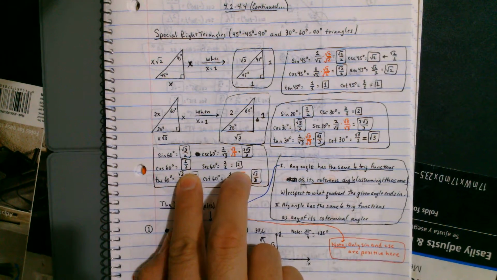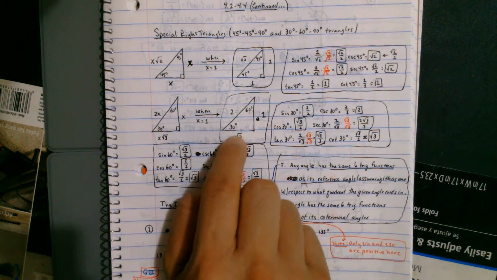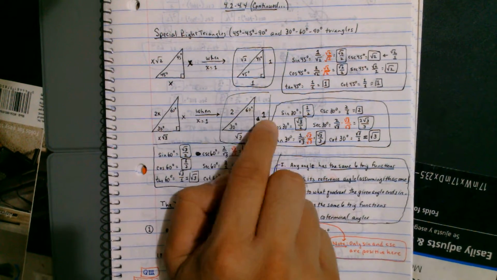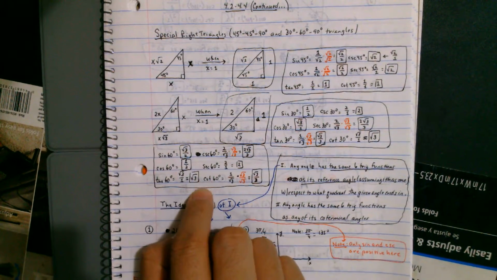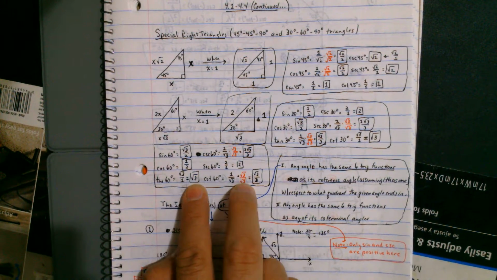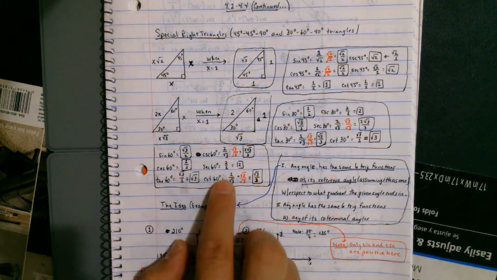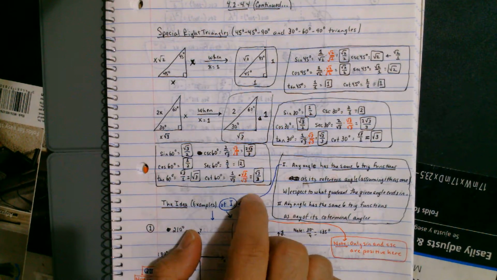Secant, therefore, is the reciprocal, 2 over 1, or just 2. Tangent, TOA, opposite, square root of 3, adjacent 1. Square root of 3 over 1 is the square root of 3. And the cotangent is 1 over the square root of 3, which we fix up by rationalizing. You multiply by square root of 3 over square root of 3, we multiply, and we get the square root of 3 over 3.